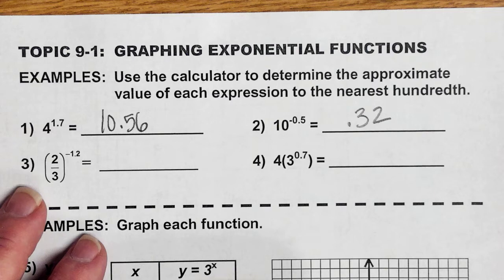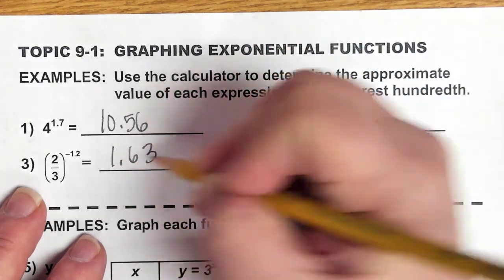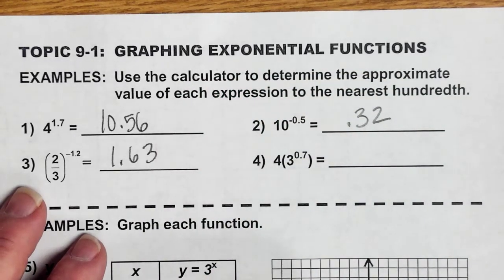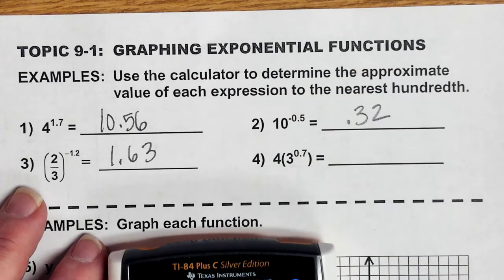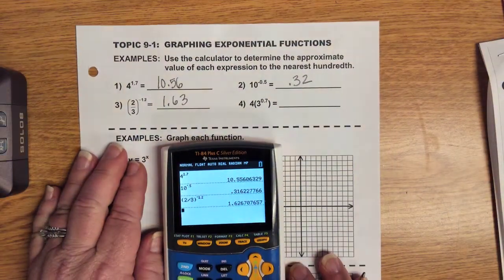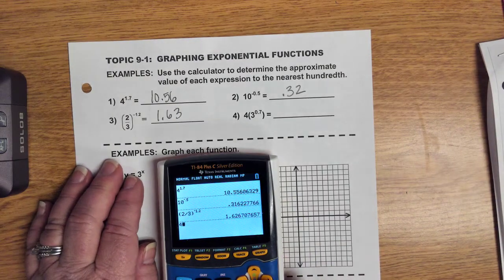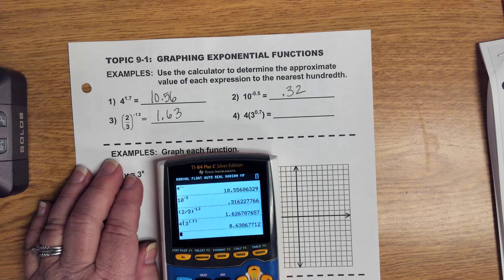All right, parentheses 2 divided by 3, parentheses, to the power of negative 1.2. What are we going to do there? 1.63. Very good. And then I got 4 times parentheses 3 inside the parentheses to the power of 0.7, close, and that is what? 8.63.